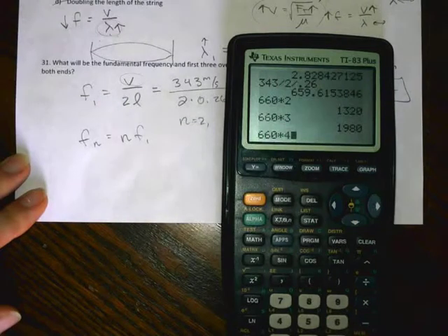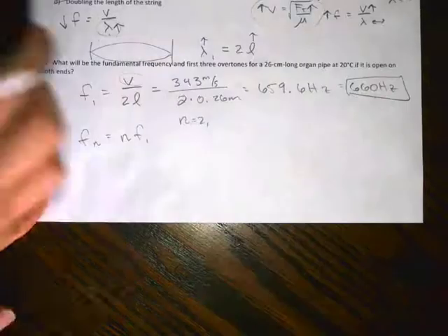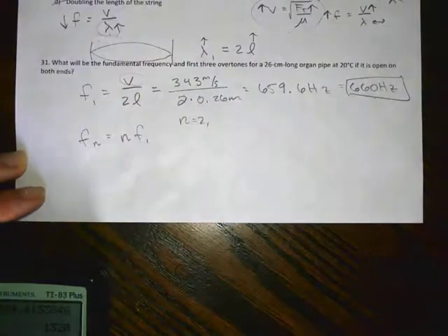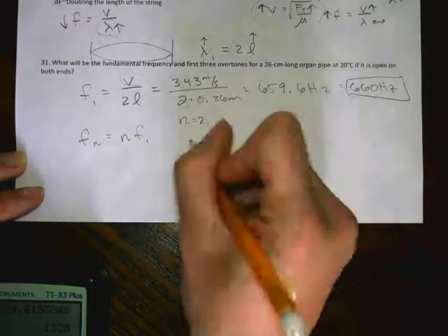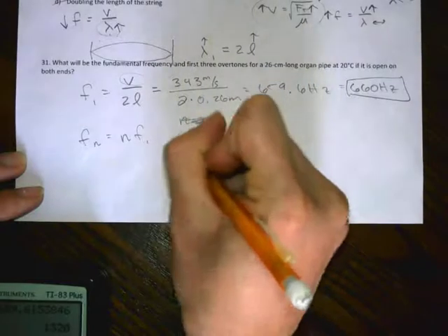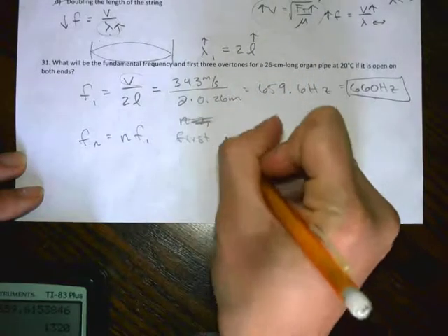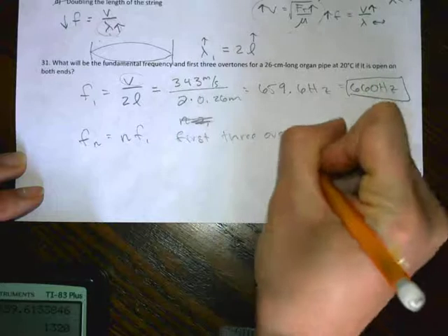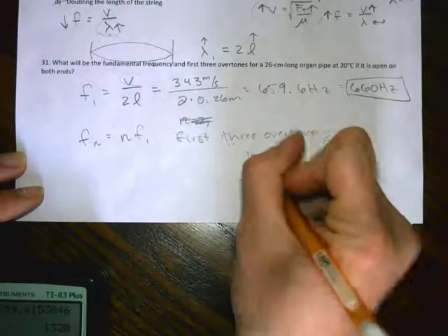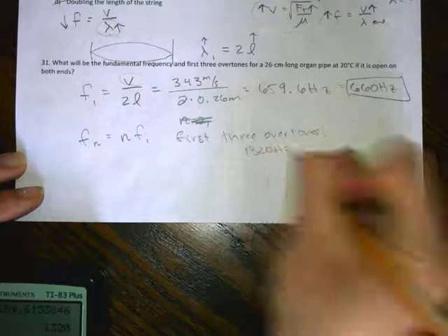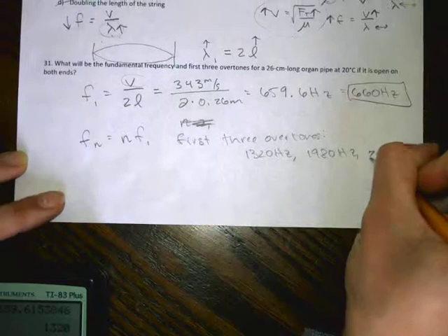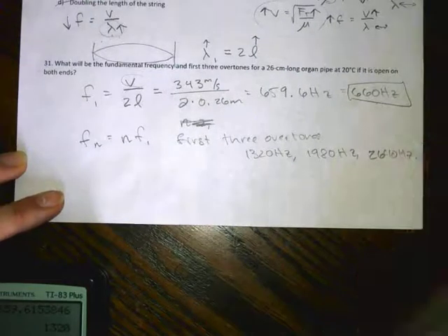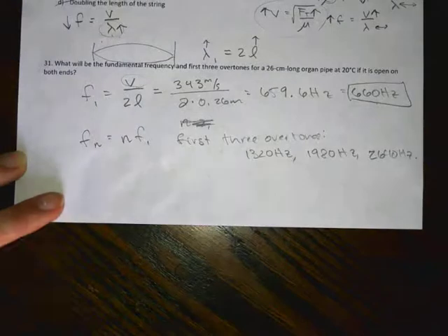And for n equals 4, we have 2640. The first three overtones are just those written down: 1320, 1980, and 2640 hertz. Could certainly round those to 2 sig figs to be most appropriate there as well.